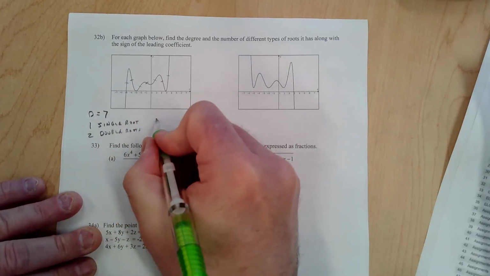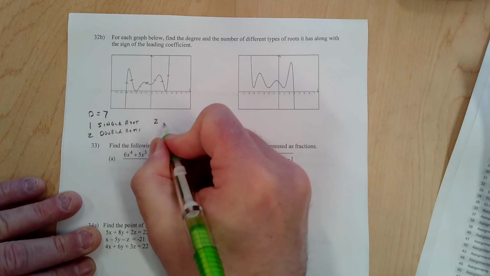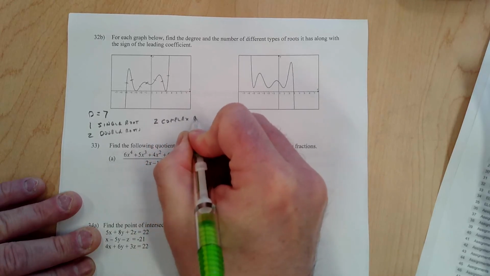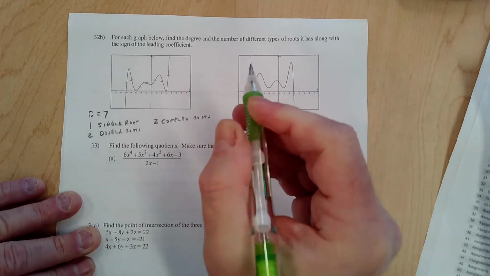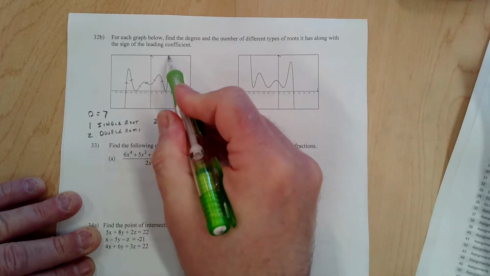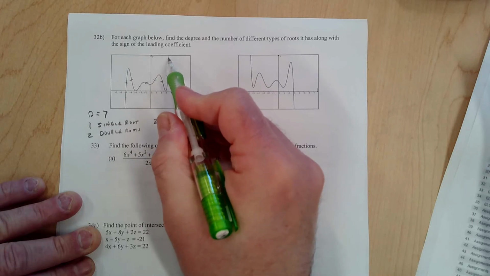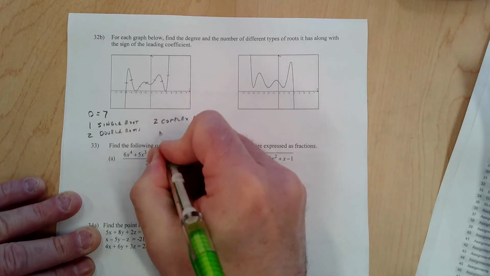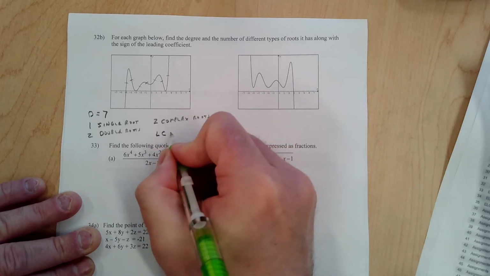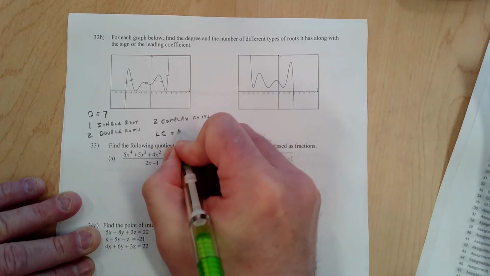That means the remaining 2, since there aren't any more real ones, would be complex. And lastly, the leading coefficient, since our graph is heading upward, okay, it's headed to infinity as you go to the right, then the leading coefficient, let's just abbreviate that, LC, is positive.